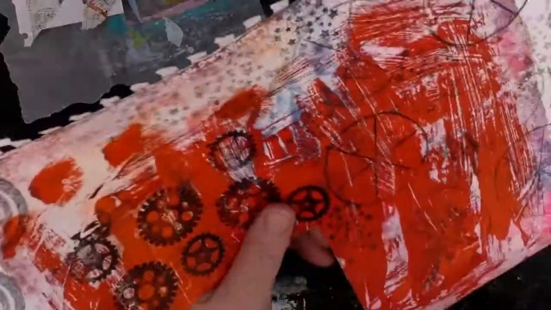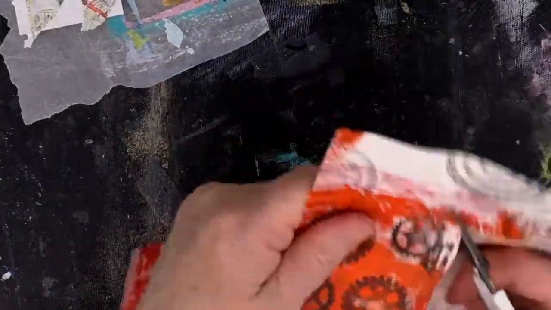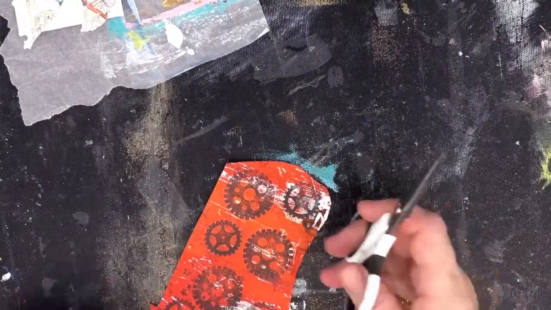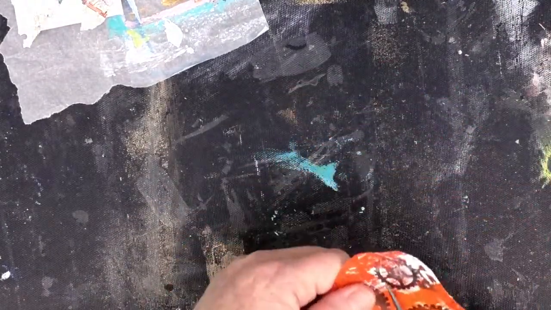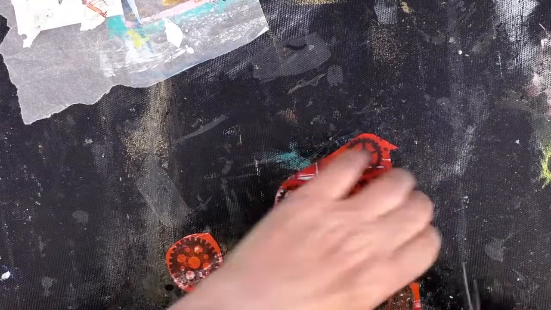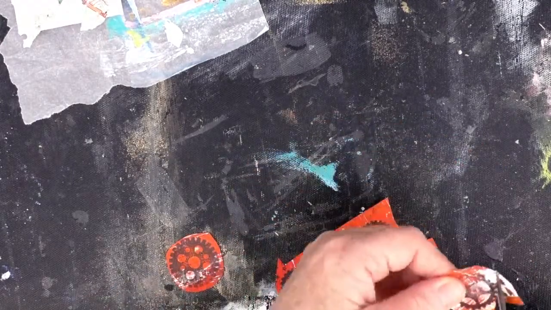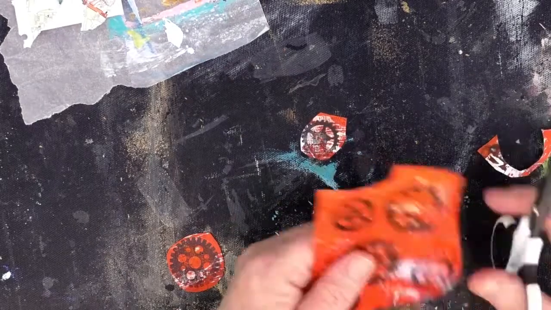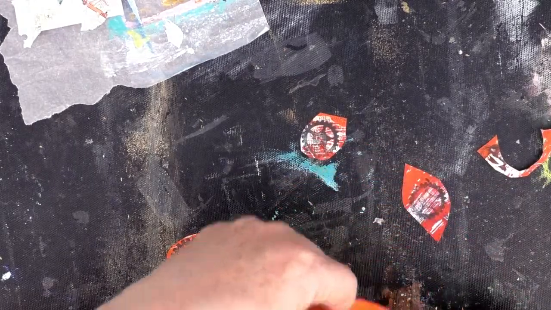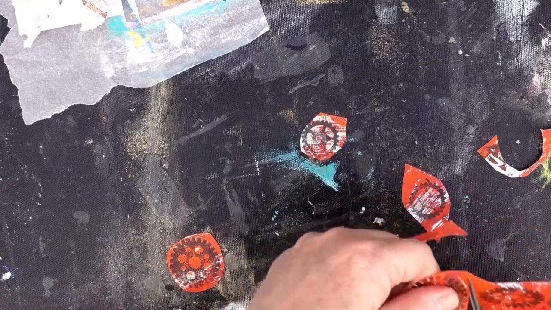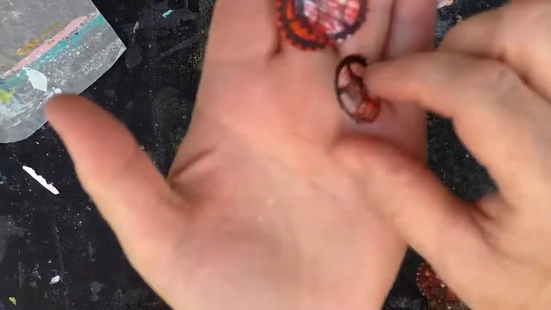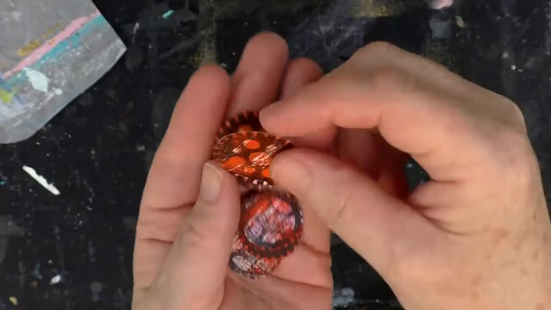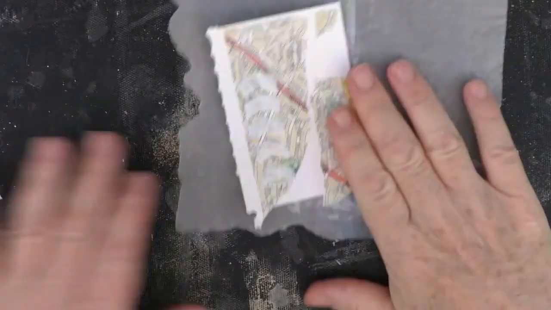So all I'm going to do now is cut round that roughly, and then I'll cut out each one again just roughly, and then what I do is I go round each one. I don't fussy cut it, I don't cut into all the little individual gear bits, but I just cut round the edges, and that's them there. And I quite like that each one looks slightly different because of the background colour.